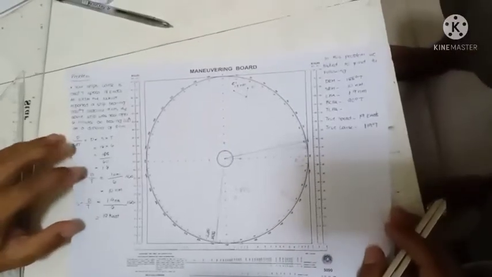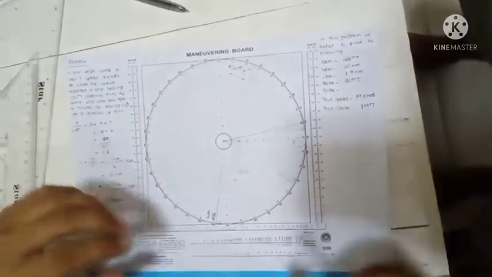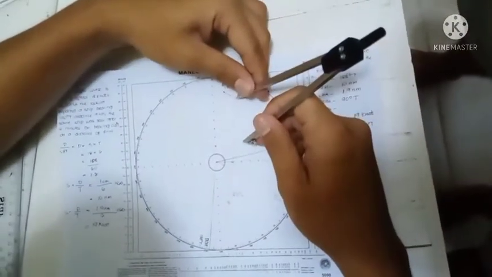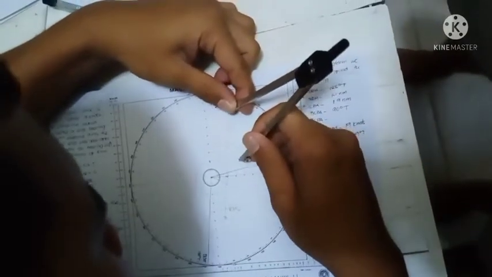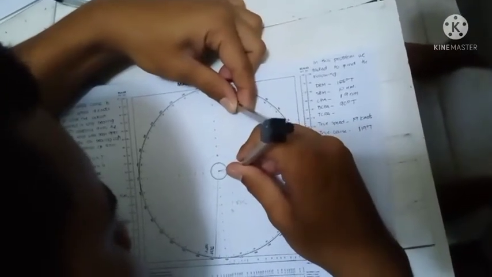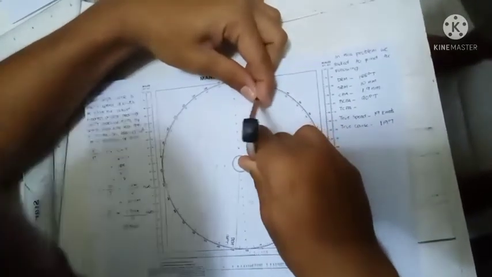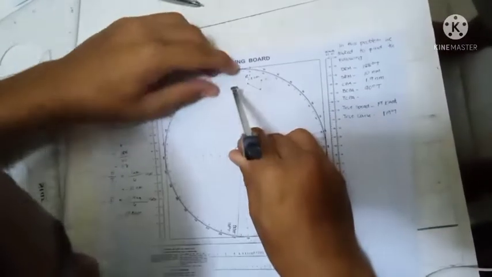And lastly, to find our TCPA, we need to measure from M2 to our CPA. So here, then transfer this here.